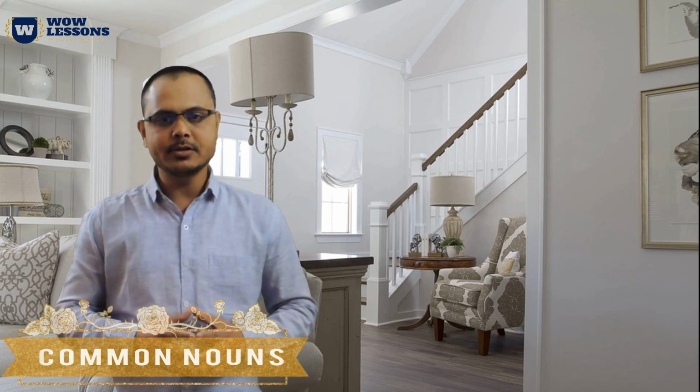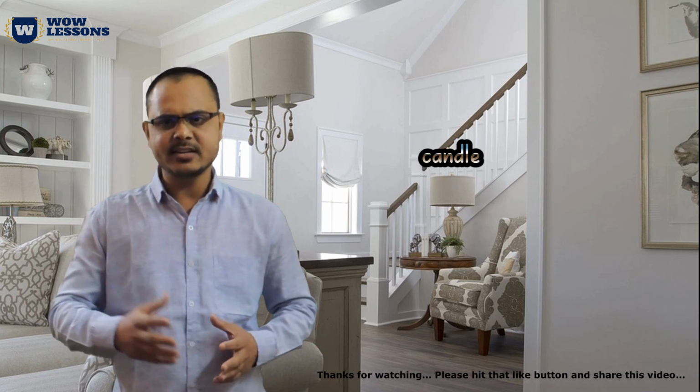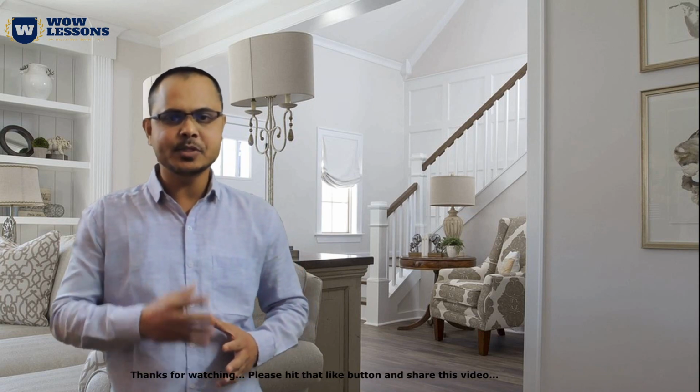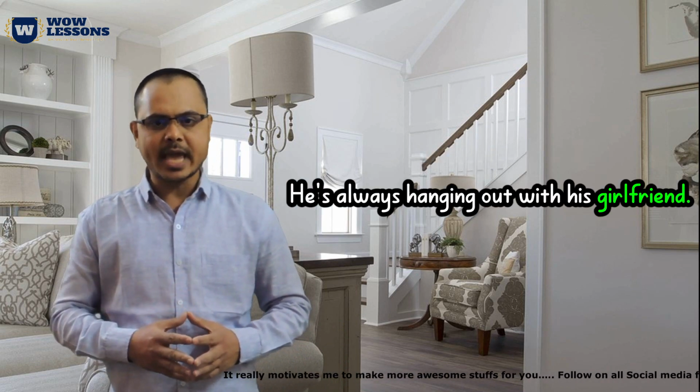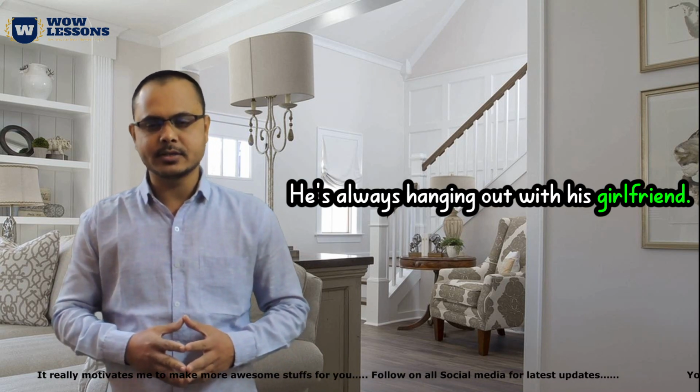Common nouns are words used to name general items rather than specific ones. Go into your living room, what do you see? Lamp, chair, couch, TV, window, painting, candle. All of these items are named using nouns. Those are common nouns. Common noun examples. Let's go to the city. He is always hanging out with his girlfriend.